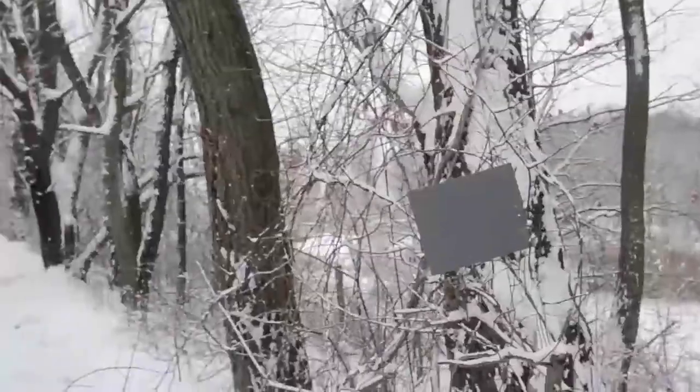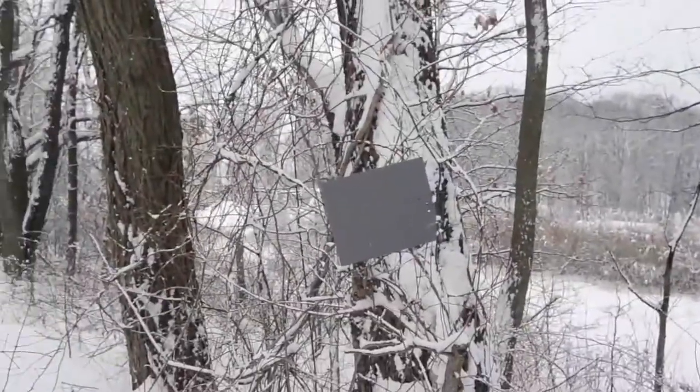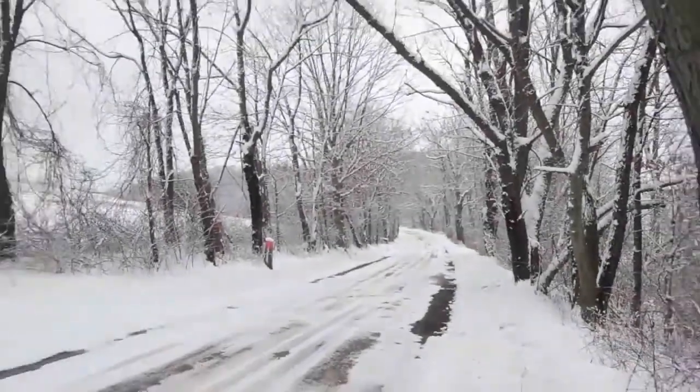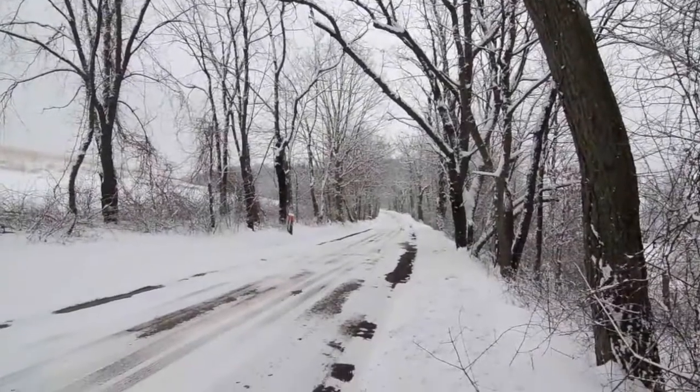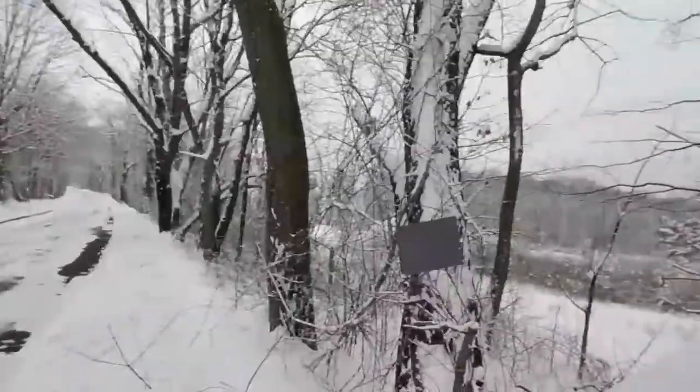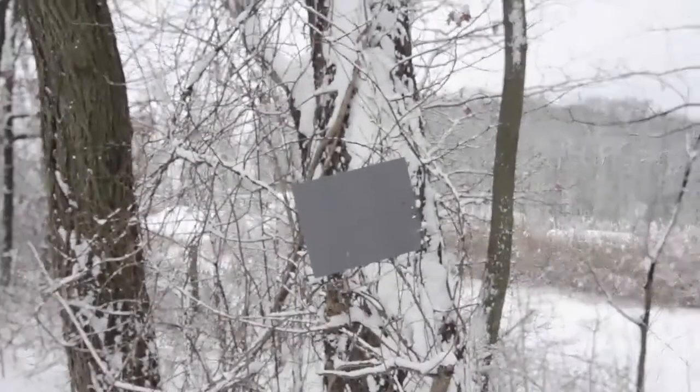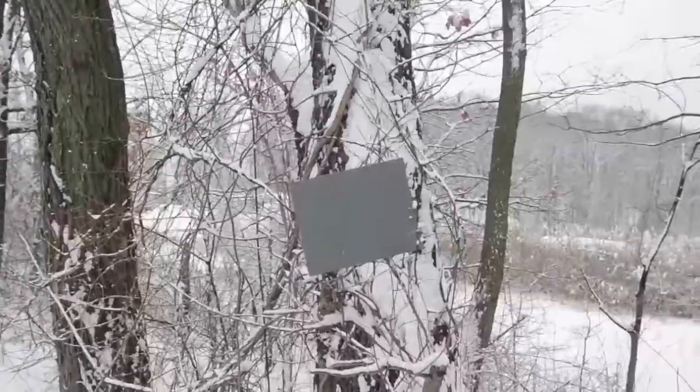Okay, I don't know how this is going to turn out or if you can even hear me. This is the scene that we'll be shooting right here. Let me go into wide angle mode here. This is the scene we're going to be shooting here. And this is our gray card right here. You can see that. I just simply put the gray card up in the tree.